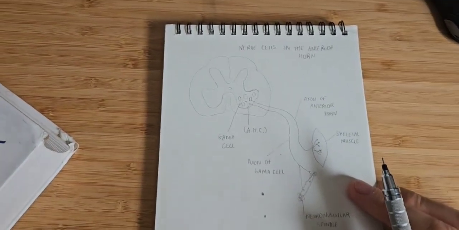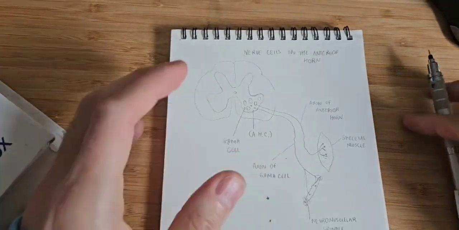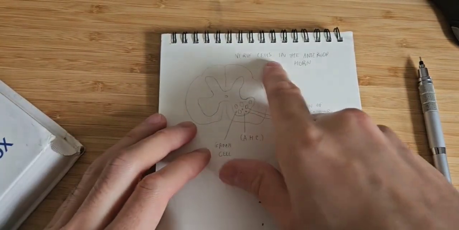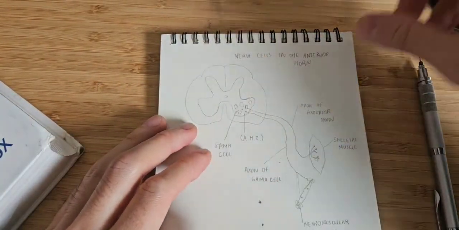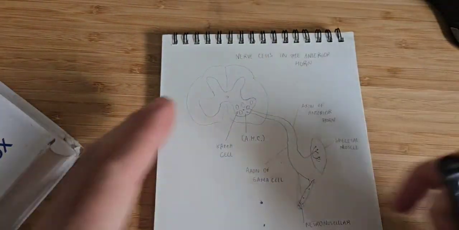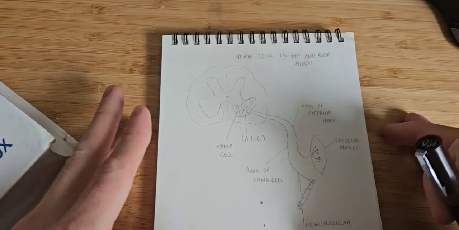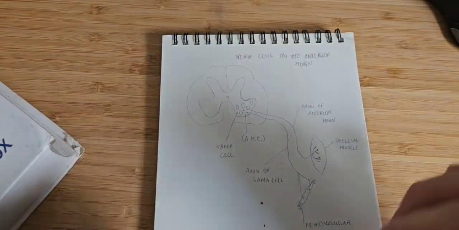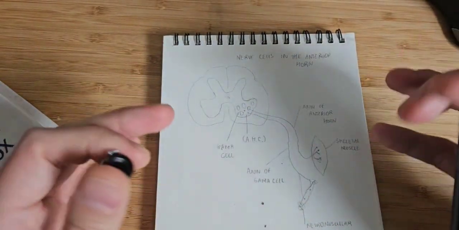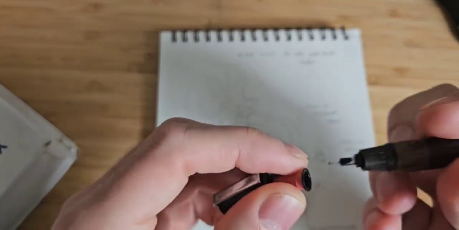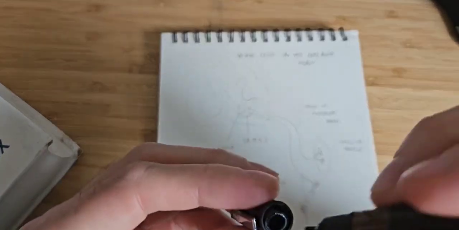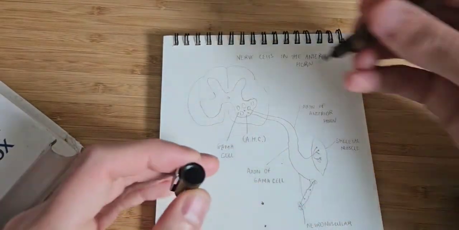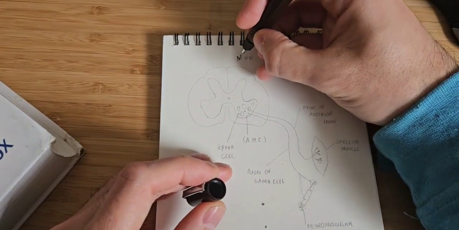Okay, guys, this lecture will be about the nerve cells in the anterior horn. I already prepared the sketch note here, so I will not take too long. It will be fast, even better in my opinion, because we can focus on the topic.